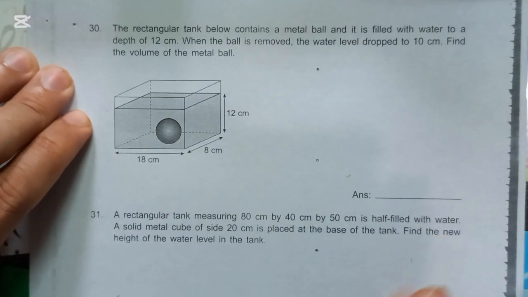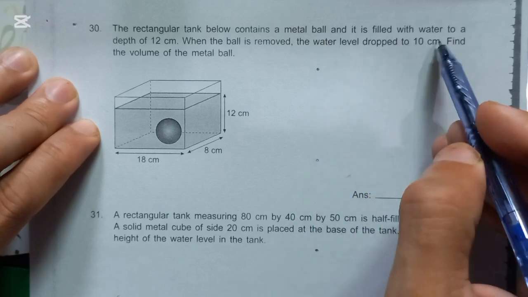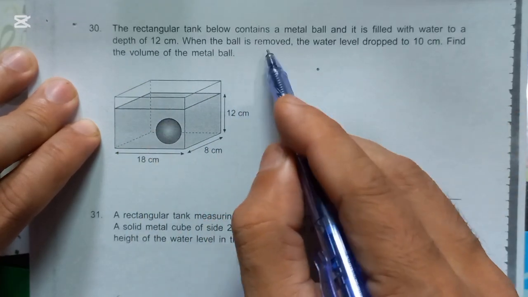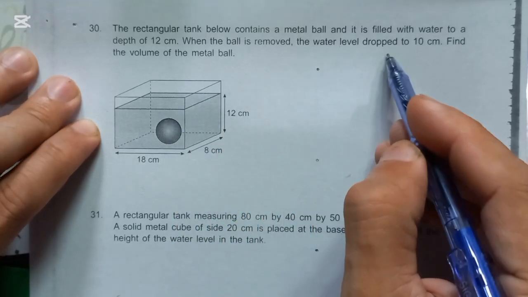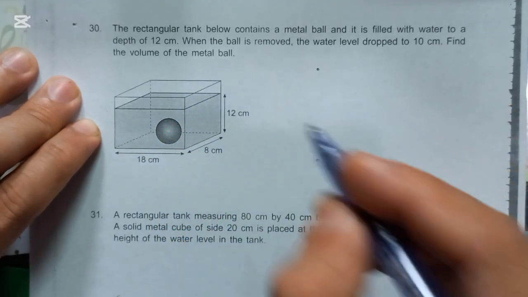And another question is here: the rectangular tank below contains a metal ball and it is filled with water to a depth of 12 centimeter. When the ball is removed, the water level dropped to 10. Find the volume of the metal ball.